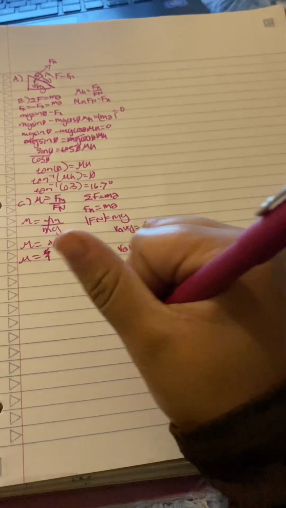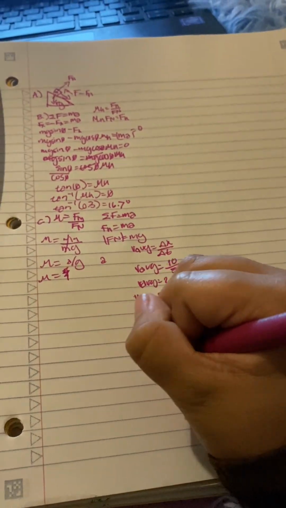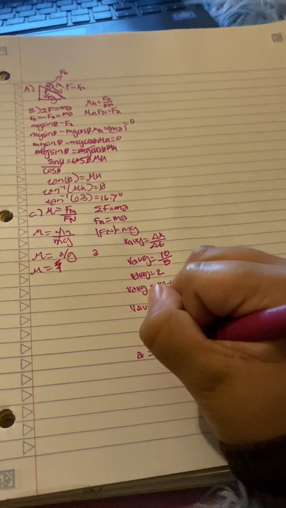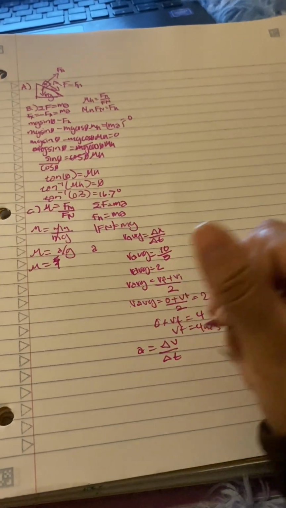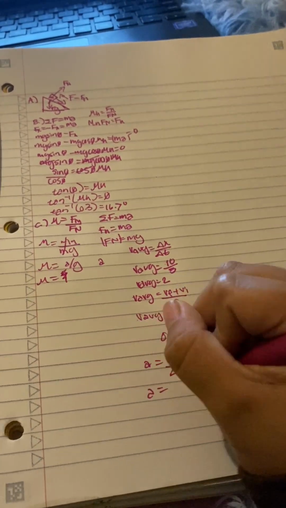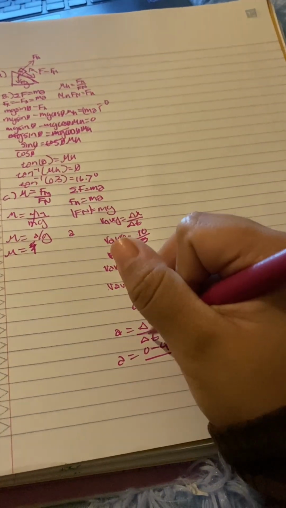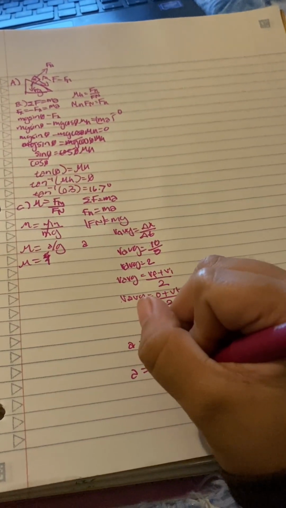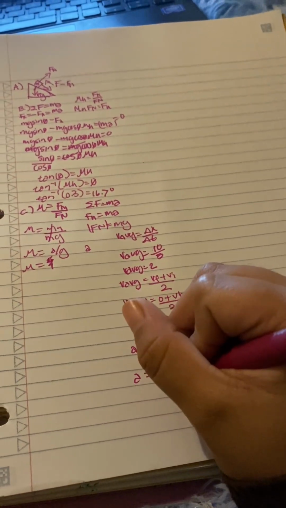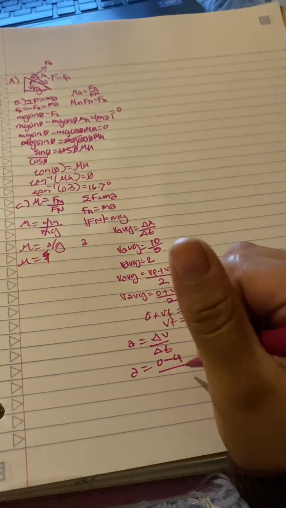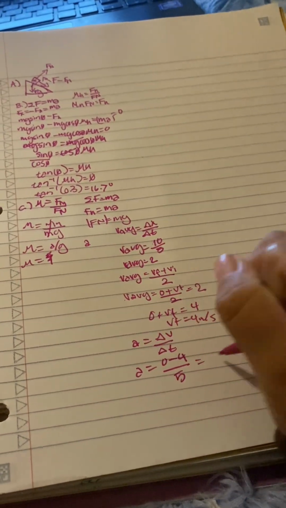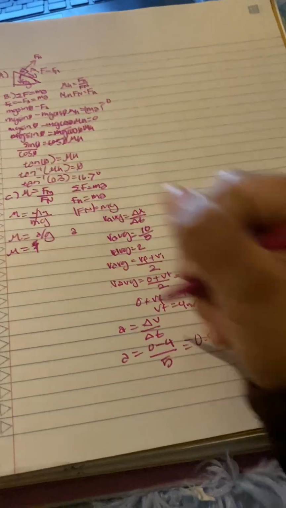Not 4, because we still have to find our A, which is change in V over change in T. A equals 0 minus 4, because that's our change in V, over change in T, which would be 5 seconds, which is negative 0.8.